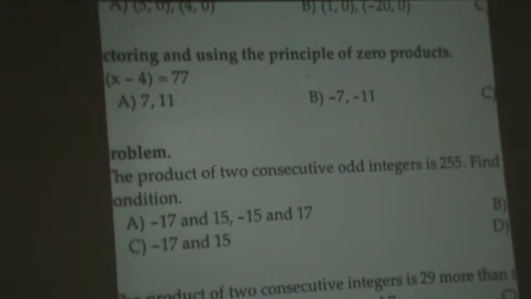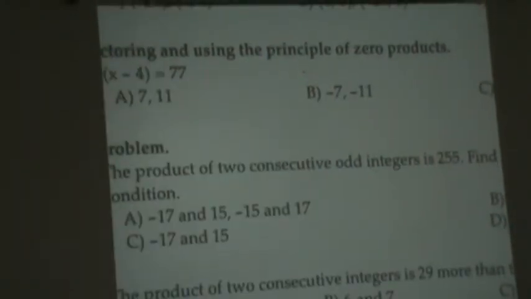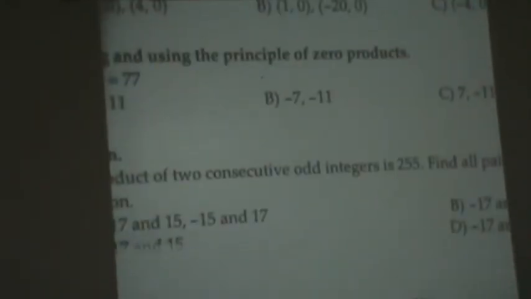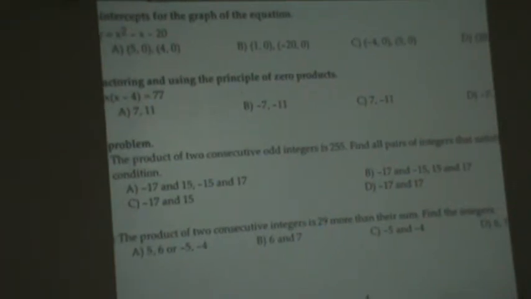Okay, 47. The product, I'm going to have this smaller so we can read the whole thing. The product of 2 consecutive odd integers is 255. Find all the pairs of integers that satisfy this condition. Okay, the product of 2 consecutive odd.